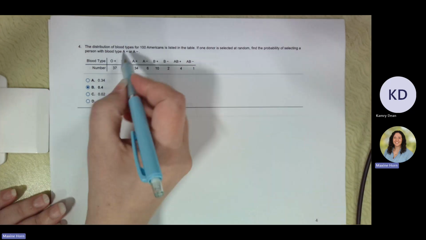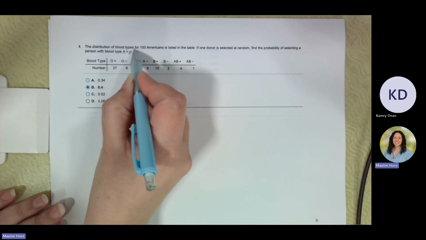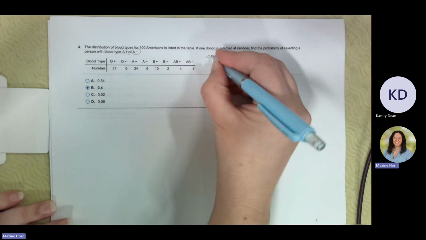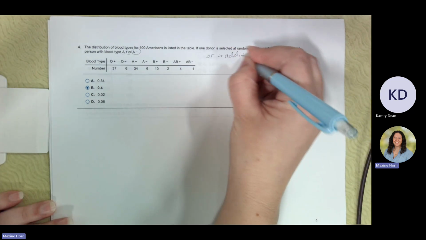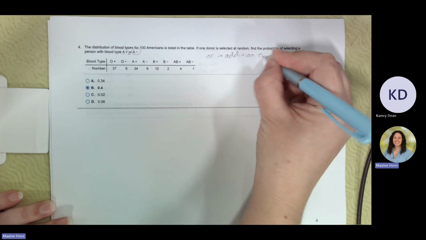Okay, the distribution of blood types for 100 Americans is listed in the table. If one donor is selected at random, find the probability of selecting a person with blood type A positive or A negative. Okay, so let's talk about that "or." When you have the word or, that tells you that you're going to be doing the addition rule.